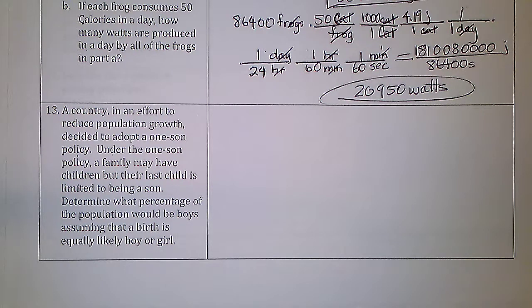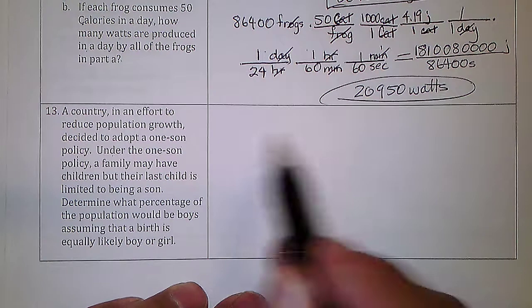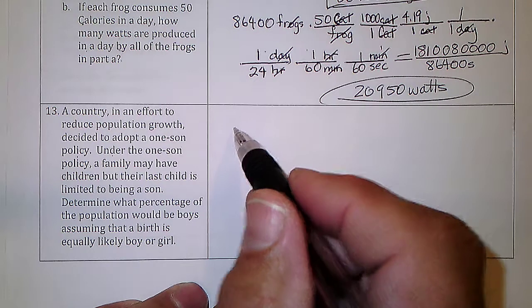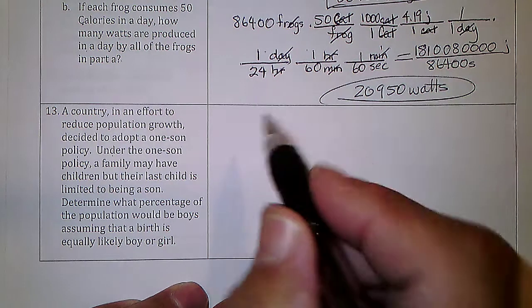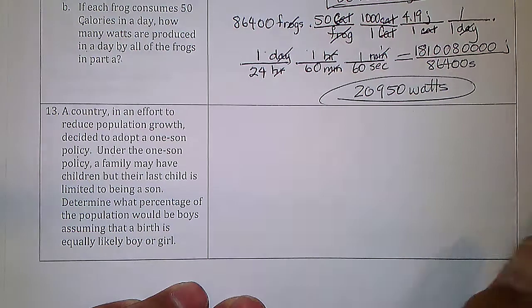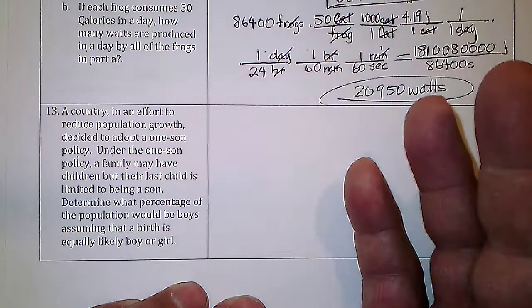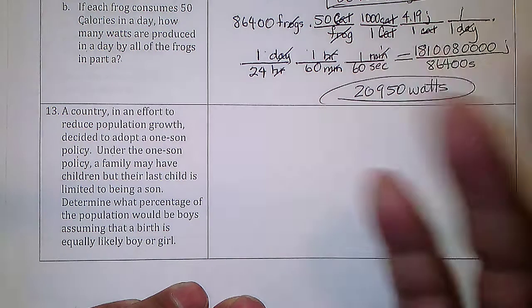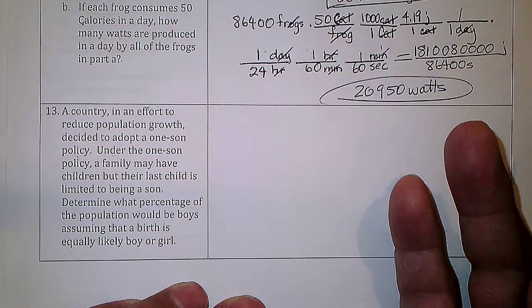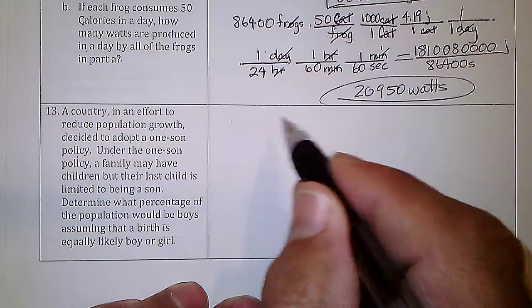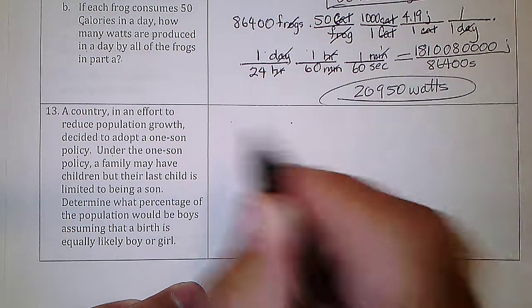Well, you could try to figure out for each family, but as we did in class on Wednesday, they're equally likely, so you're going to have girls and boys happening. It's just that when a family has a boy, they're going to stop having kids. So there should be equal number of girls and boys born.